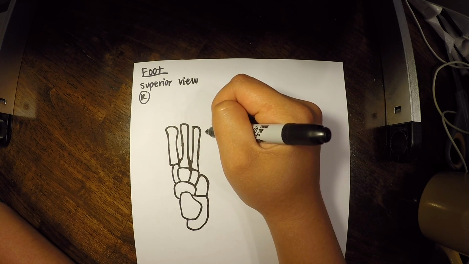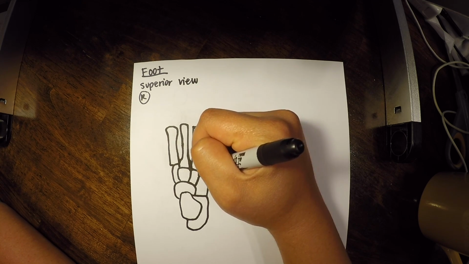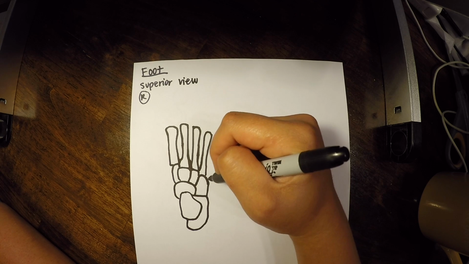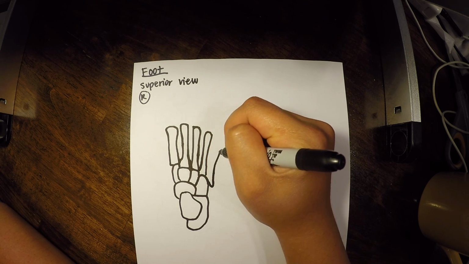And these don't have to be perfect. We're just trying to get the gist of them. And our fifth one kind of pokes off the side here.